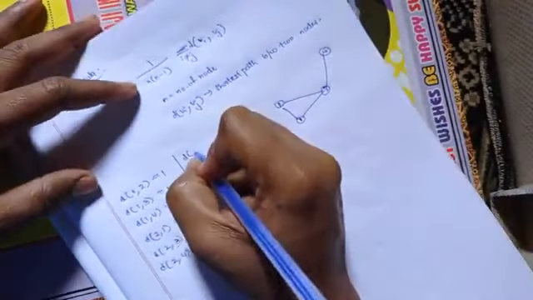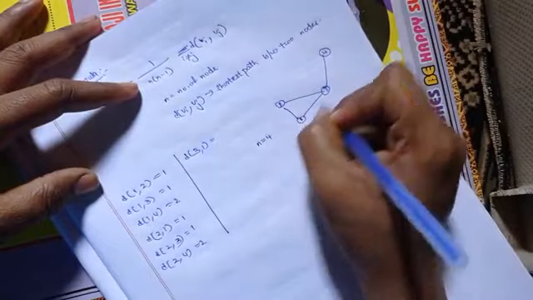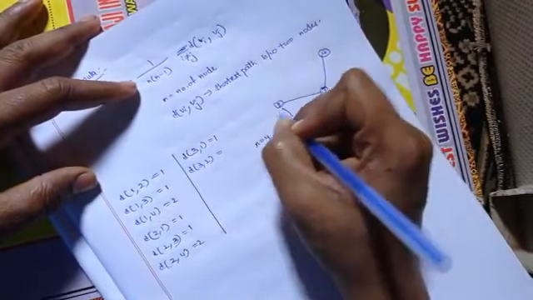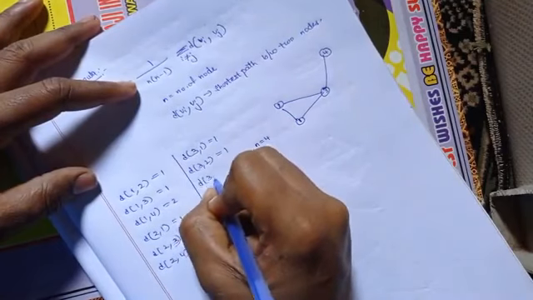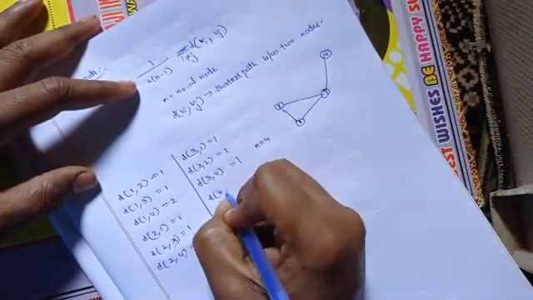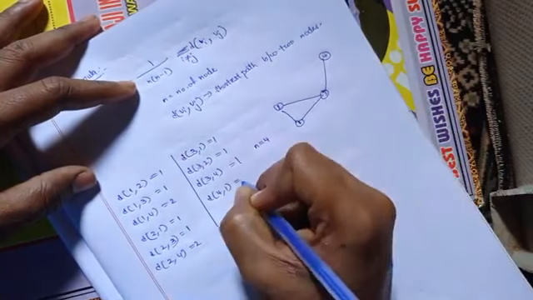So 2 completed. Now let us take 3. For 3 to 1 we will be requiring only one step. For 3 to 2 we will be requiring one step. For 3 to 4 we will be requiring only one step. So now let us take 4. For 4 to 1 we will be requiring only 2 steps.